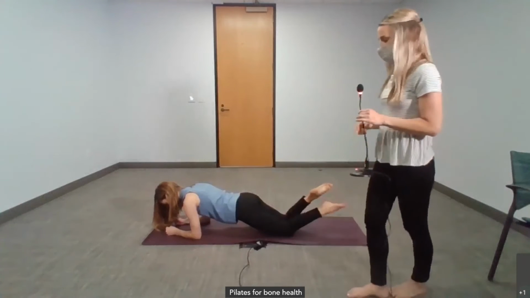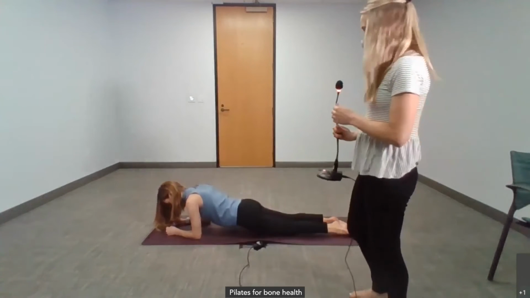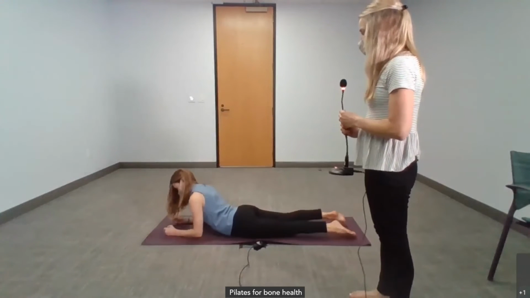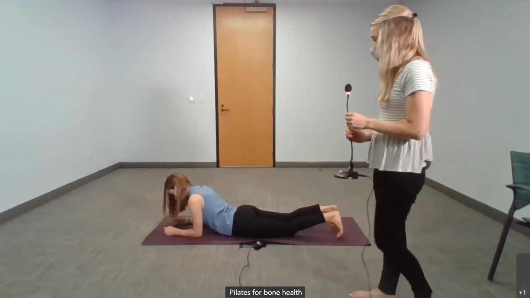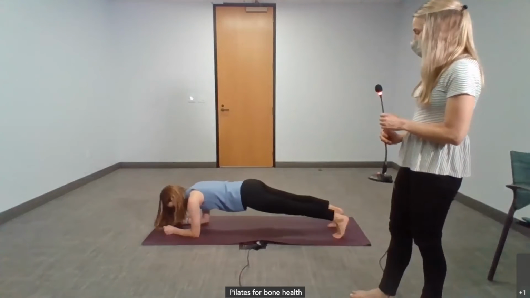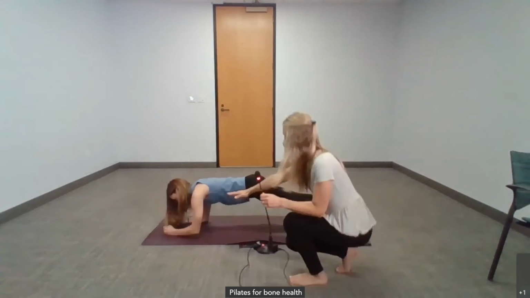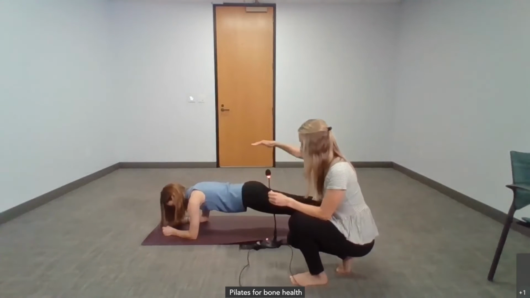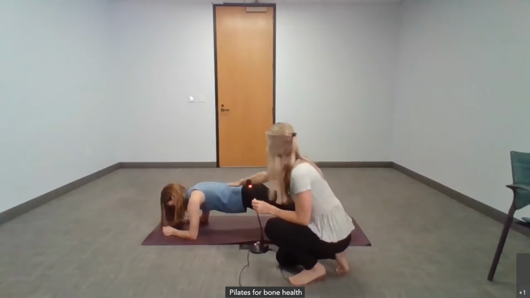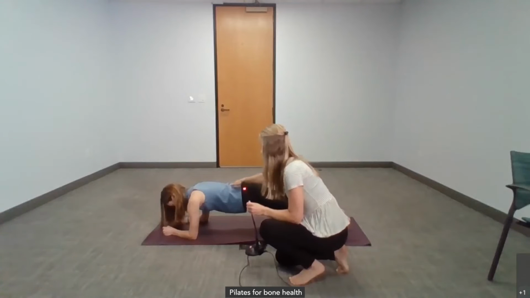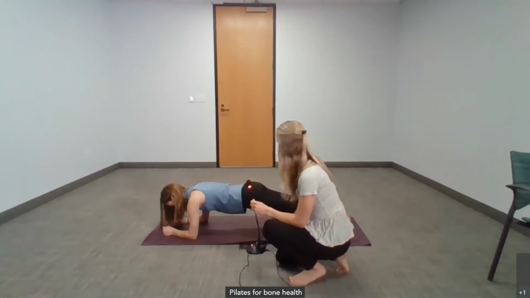Now, for those of you really strong core carriers, let's go into a plank on toes. So you can also do a plank on the toes from your elbows. Again, Lauren's in a nice straight line. Her hips are not elevated. They're not sagging. She has a nice flat back right here. She's not dipped down or arching her back.